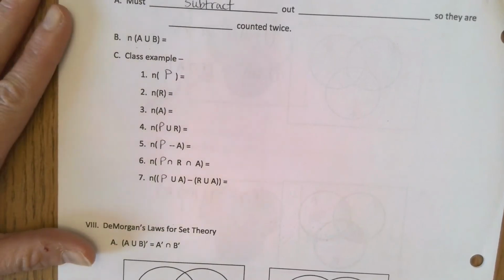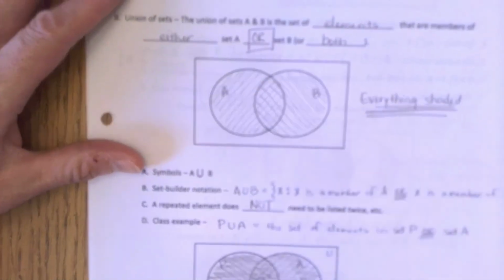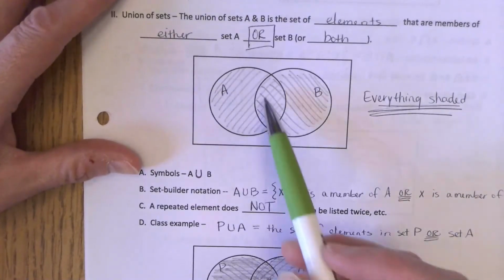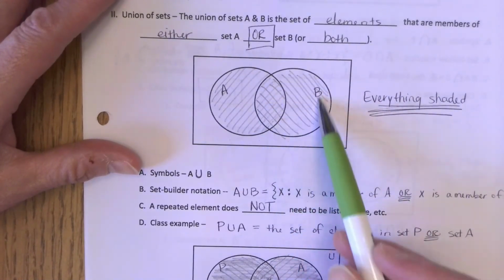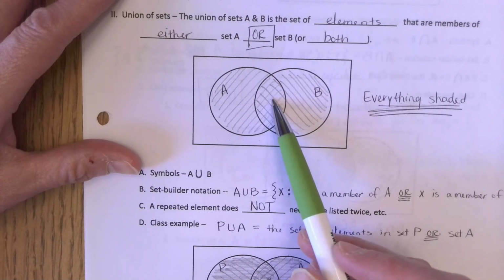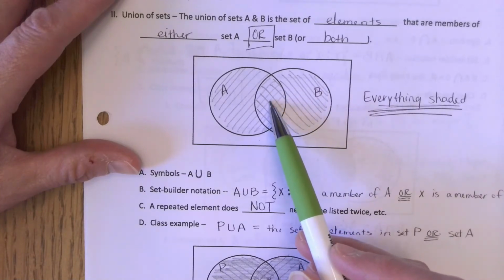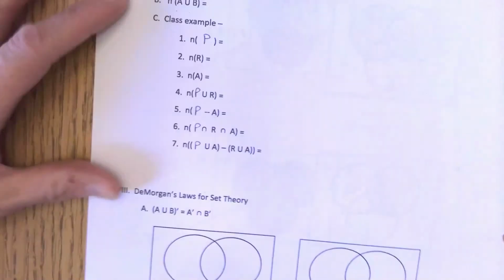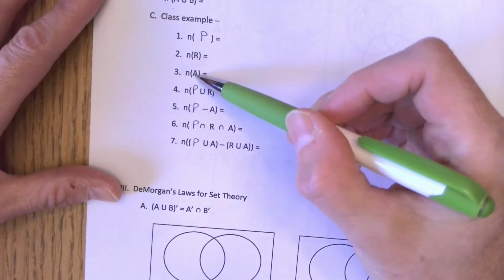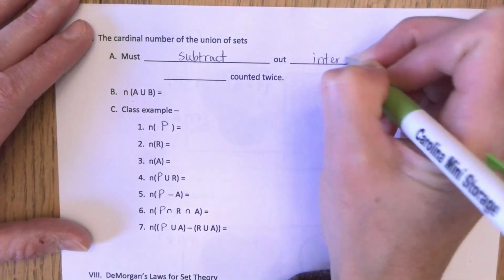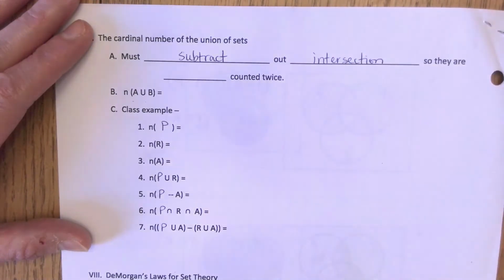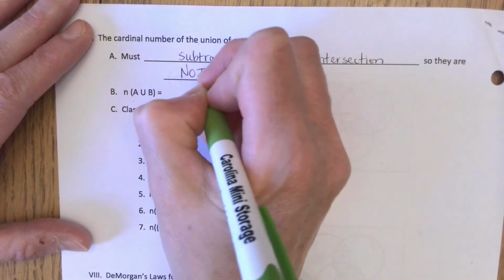The problem is when I go to figure out the number of elements in that particular set, let's go back and look at that A union B. Here is A union B. And if I want to get the cardinal number, I will add up everything here in A, I'll add up everything here in B, but I will have mentioned these twice. I don't want to mention them twice, I only want to mention them once. So if I simply have individual cardinal numbers like you see here, I need to subtract out that intersection so that they are not counted twice.